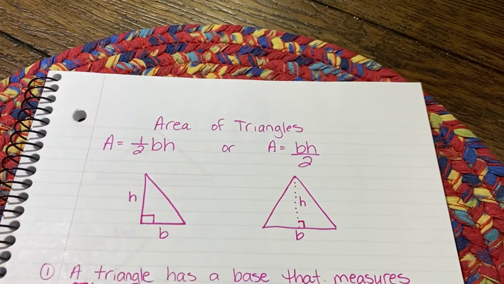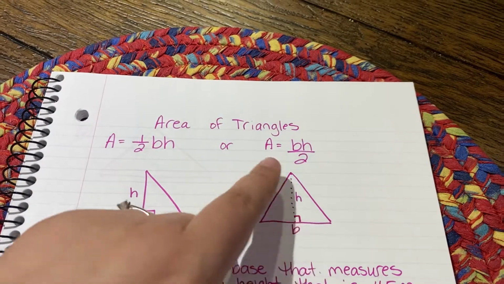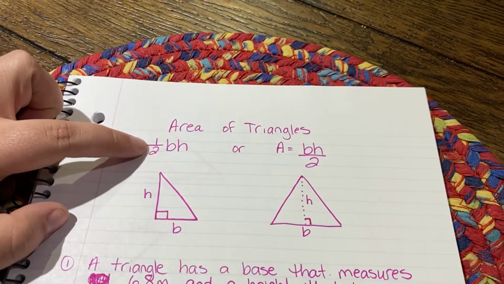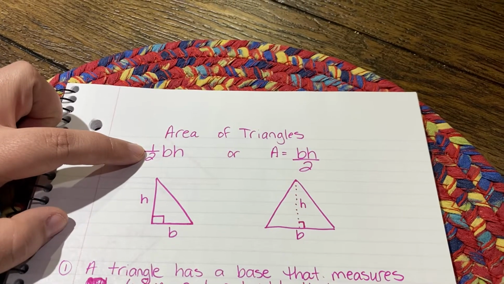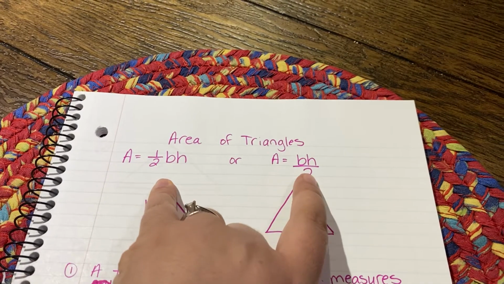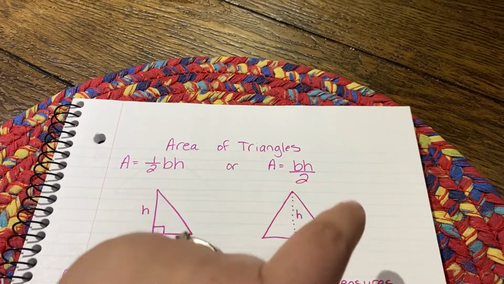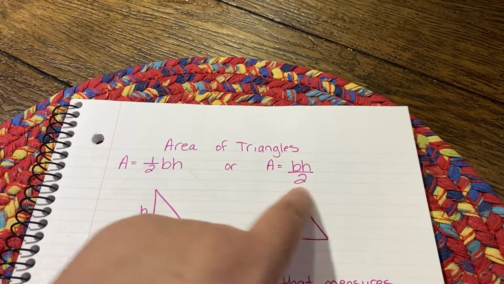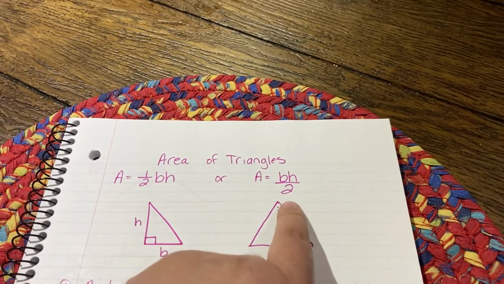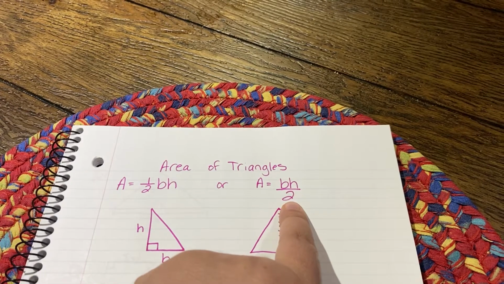The formula that I prefer to work with is the base times height divided by 2. Multiplying by 1/2 is the same exact operation as dividing by 2 instead. Okay, so these formulas are exactly the same. I think this one's easier because it's dividing by 2 instead of multiplying by a fraction. So I will always refer to this one, base times height divided by 2.